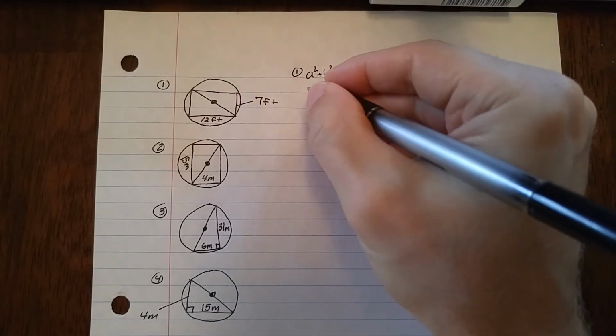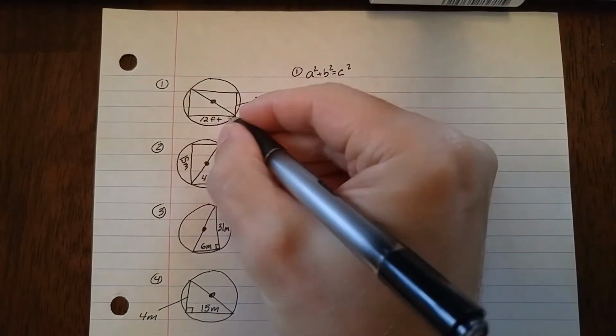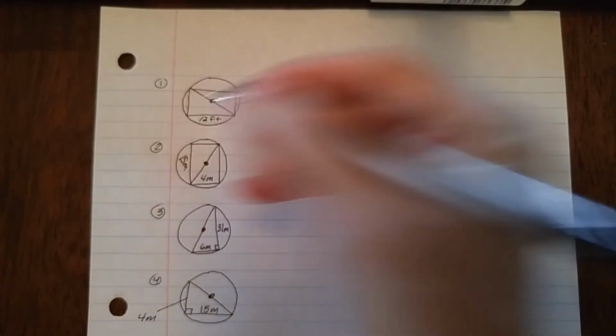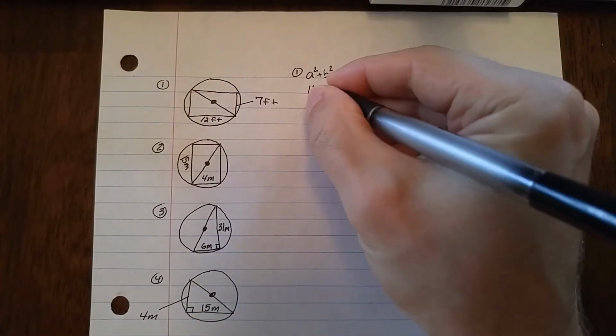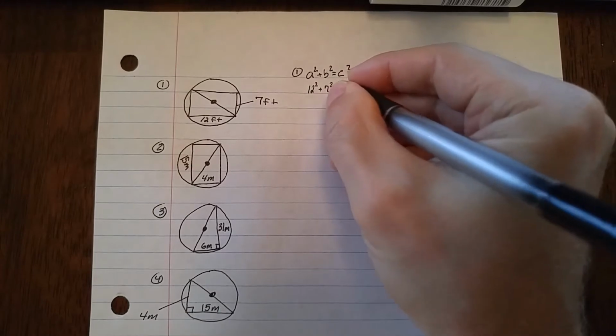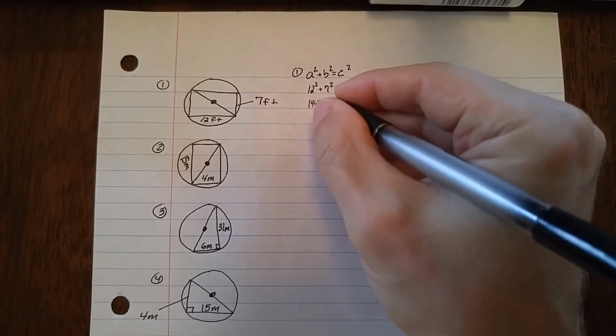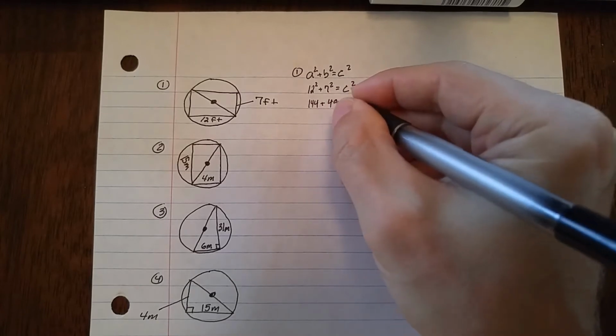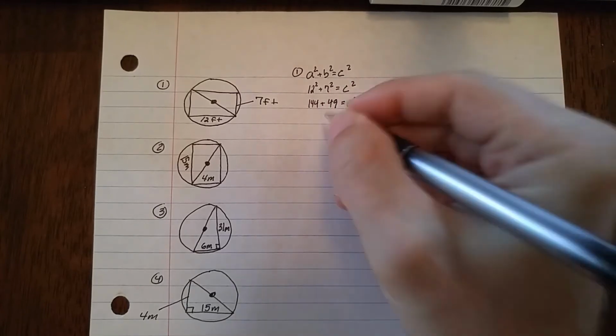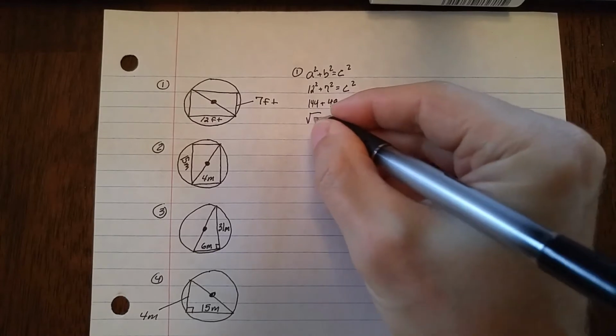In this case, for a and b, they're going to be my legs. So if this is 12, this one's 7, that makes that leg 7, same thing. So I've got 12 squared plus 7 squared equals c squared. 12 squared is 144. 7 squared is 49. Add these up, you get 193.